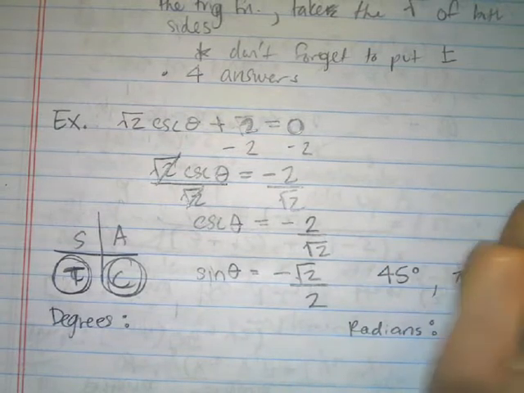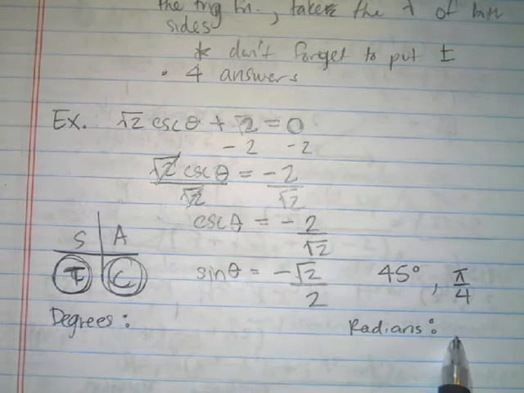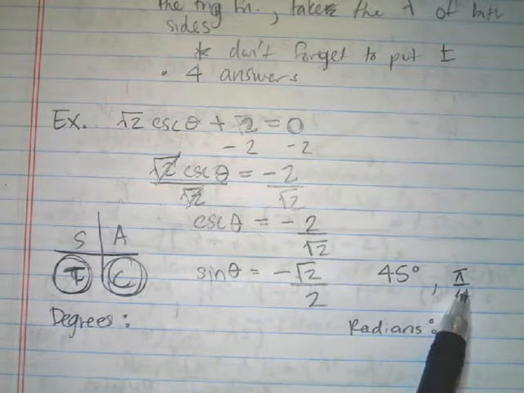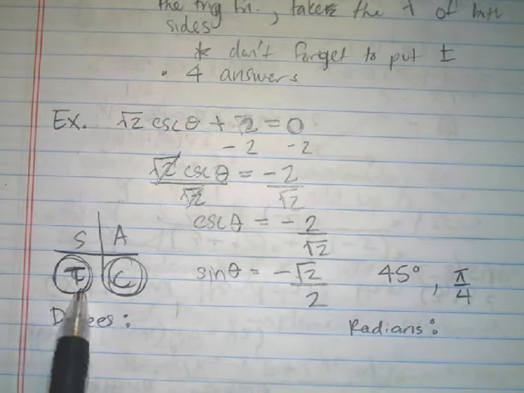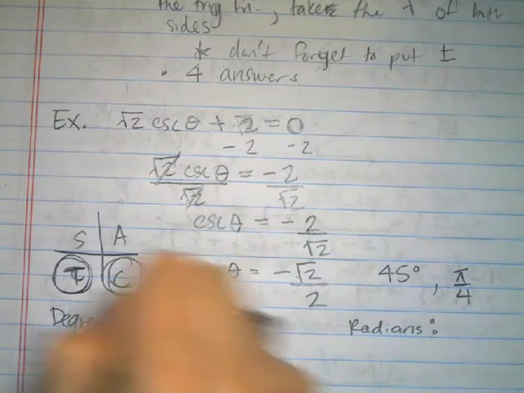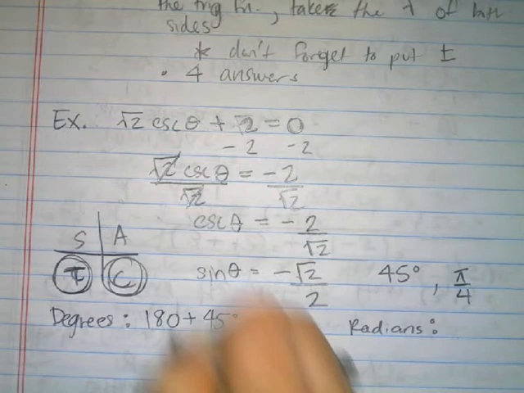45, and what's the radian measurement? Pi over 4. Now, before when we were doing positives, we would just put that in as one of the answers, but that's not going to work this time because now I'm in quadrant 3 and quadrant 4. These are in quadrant 1. How do I get degrees in quadrant 3? 180 minus. Close. 180 plus. So half a circle plus 45. And that will give us 225.